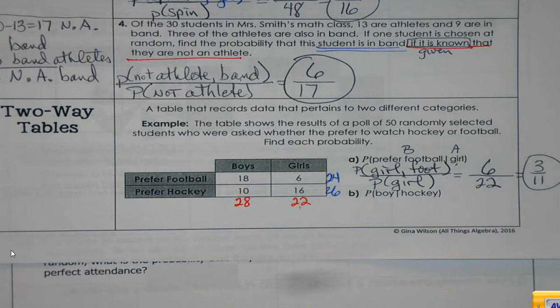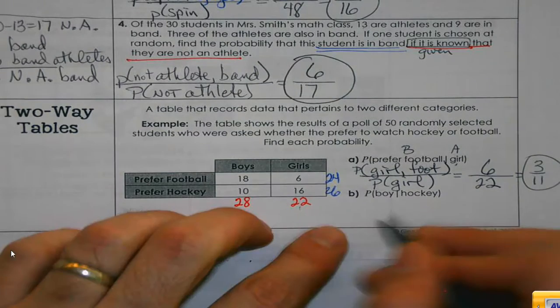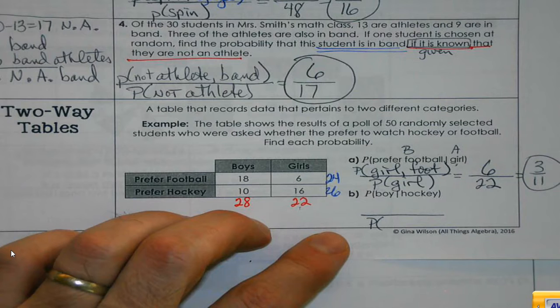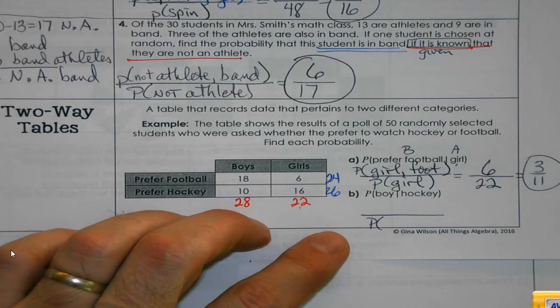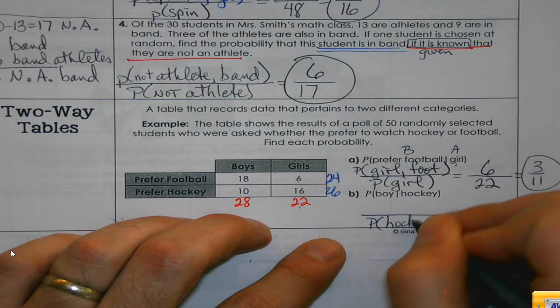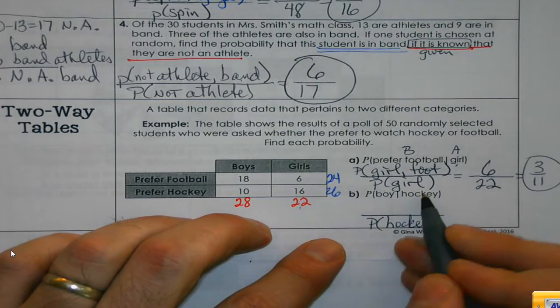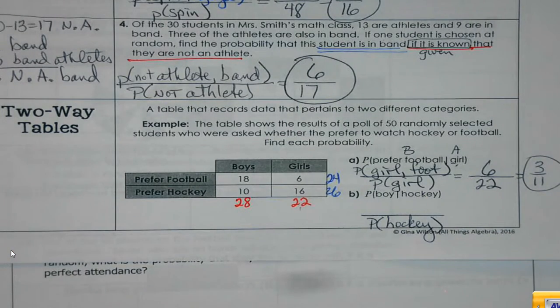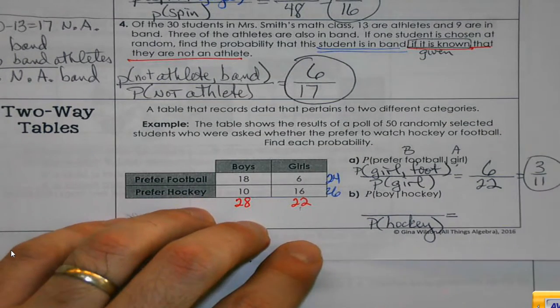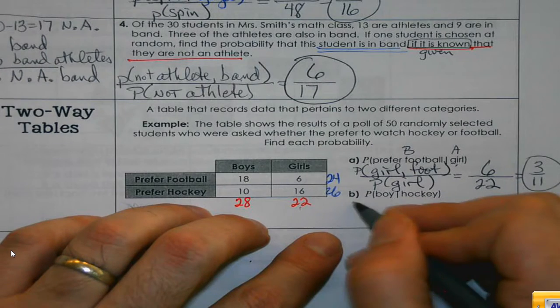So, in letter B then, what's going to go on the bottom of my fraction? Well, what label? Your little hockey. So whatever that second thing is, the thing after the slash, that's my bottom. And then on top is the two together.